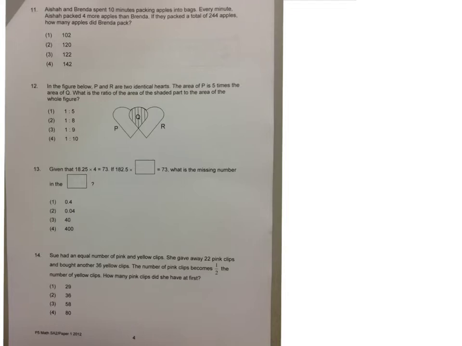Okay, so every minute Aisha packed 4 more, so there are 10 minutes, so 4 times 10 minutes. Aisha packed 40 more apples than Brenda, so Aisha, Brenda, okay, it will be like 1 unit, but Aisha packed 40 more, and altogether there's 244.